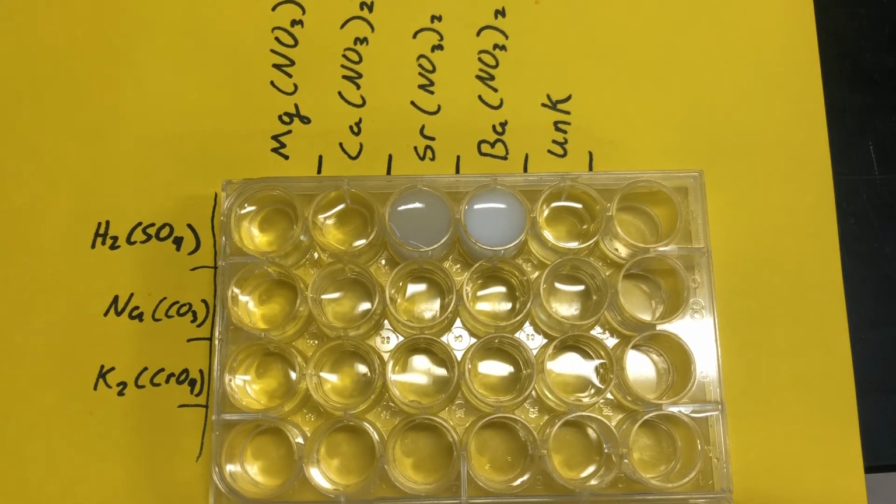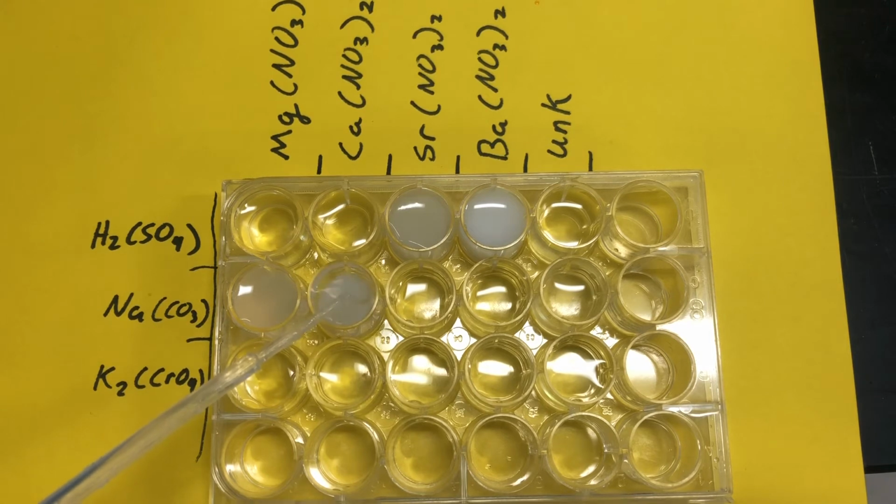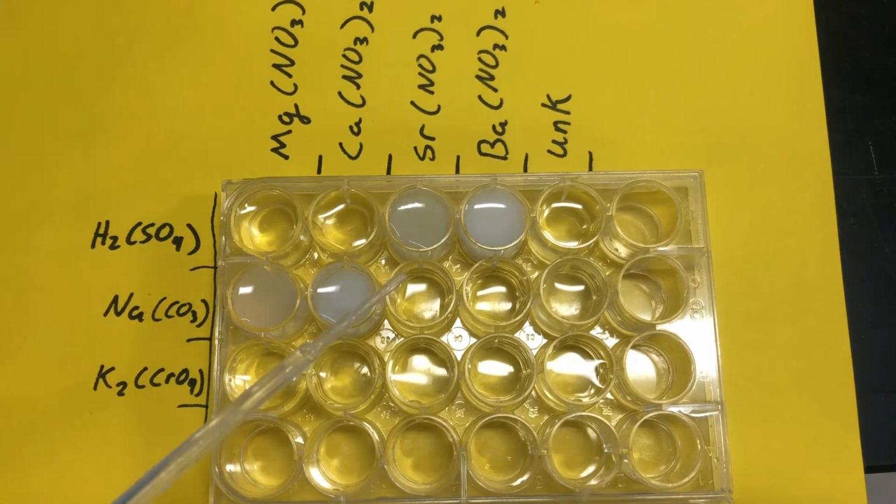Now let's go to my sodium carbonate. All right, sodium carbonate with magnesium nitrate. Next up, sodium carbonate and calcium nitrate. Next up, sodium carbonate and strontium nitrate.